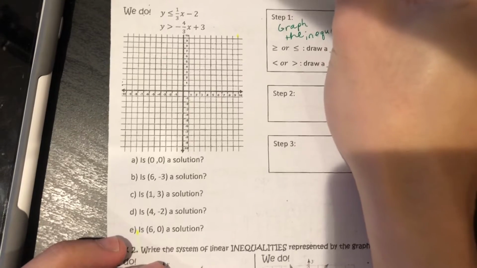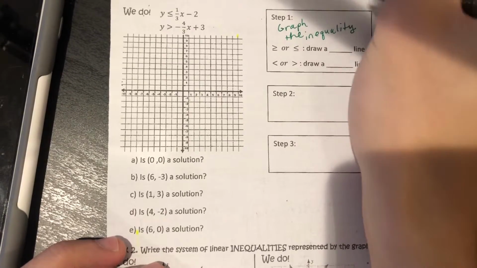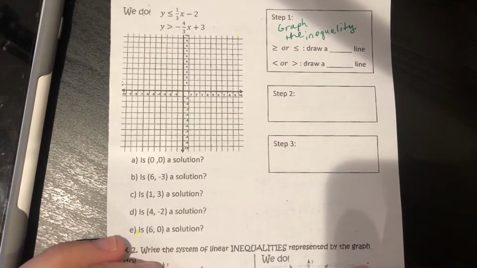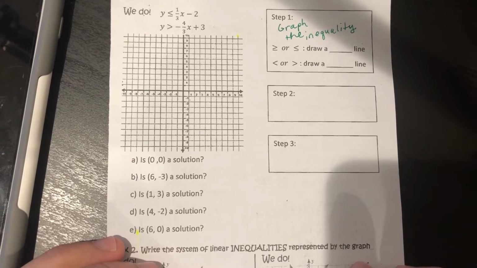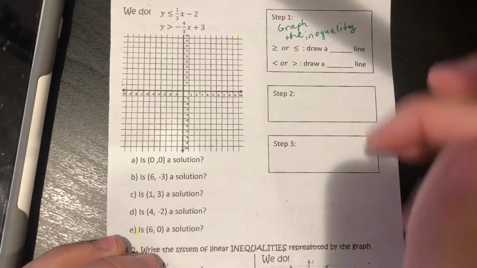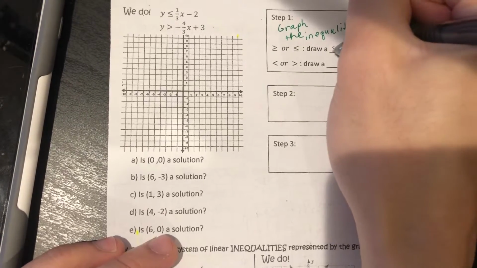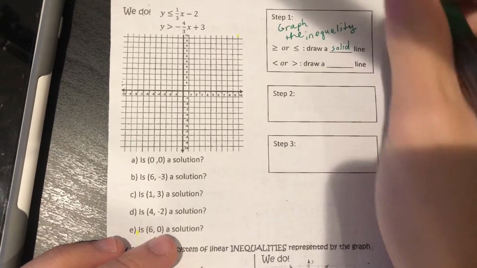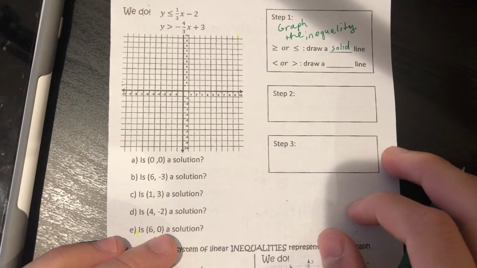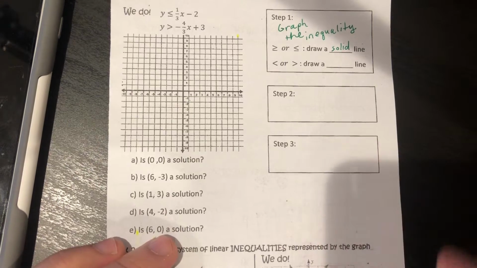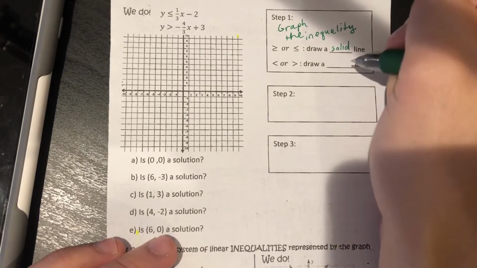And when I'm graphing an inequality, I need to know which ones are solid and which ones are dashed. So if I try to remember what I said a couple minutes ago, when it has an equal sign, that's going to be a solid line. So on my box, I'm going to write down solid line. Whenever there's an equal sign, it will be solid. That means that line will include the point. It will include the solution. If there's no equal sign, it will be the other one, which is a dotted line, and that does not include the point.